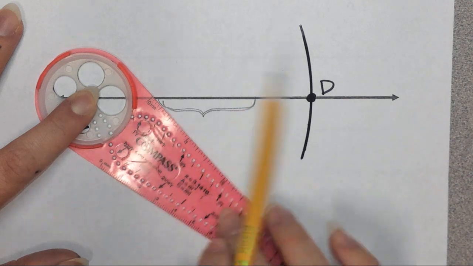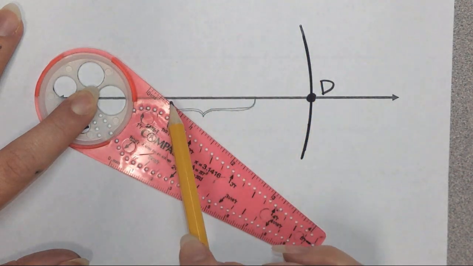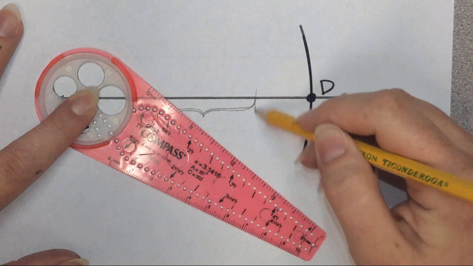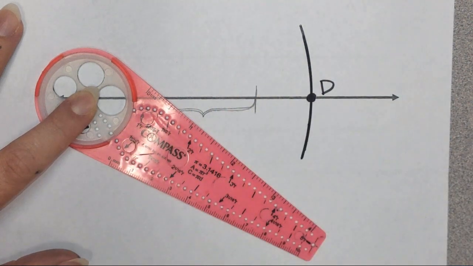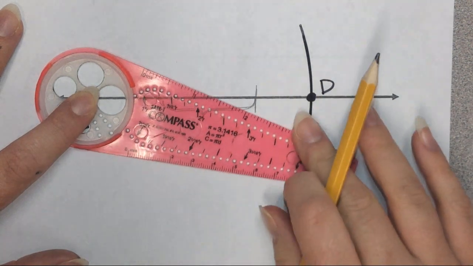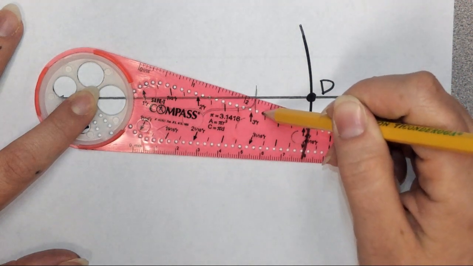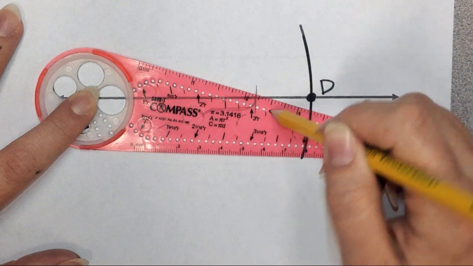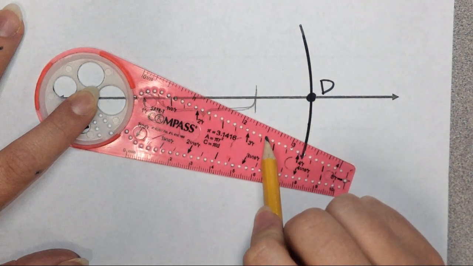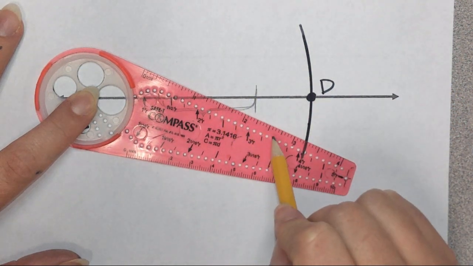The length you choose needs to go past what you guessed the general area of the midpoint would be. For me, I know that mine needs to go past this line right here, so I'm going to put it just a little bit past where I'm guessing my midpoint area is.